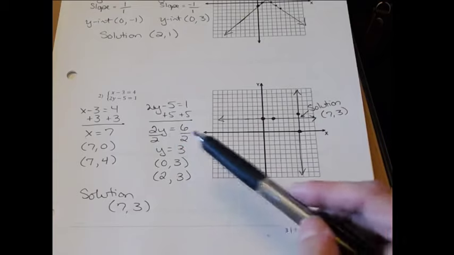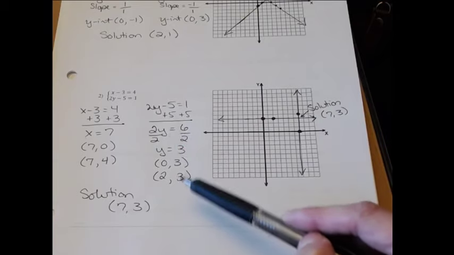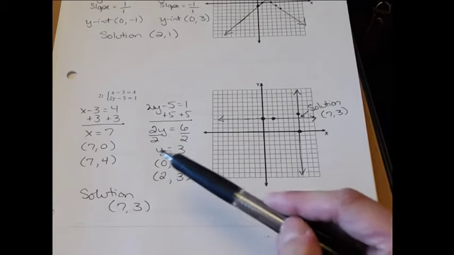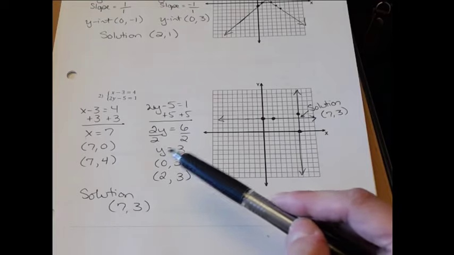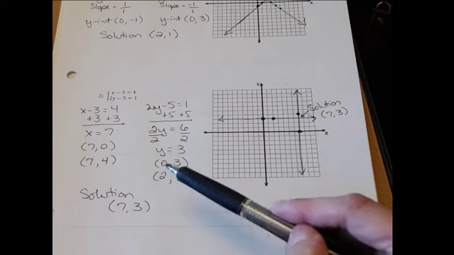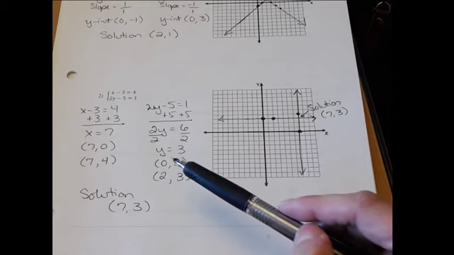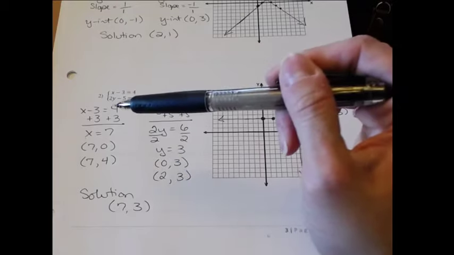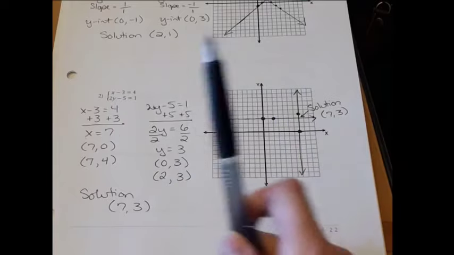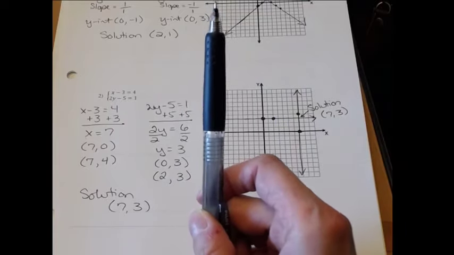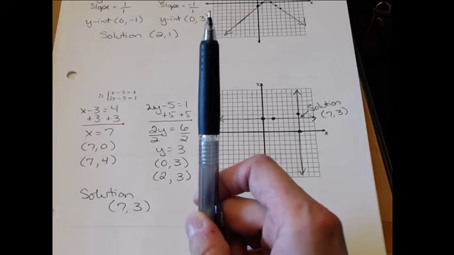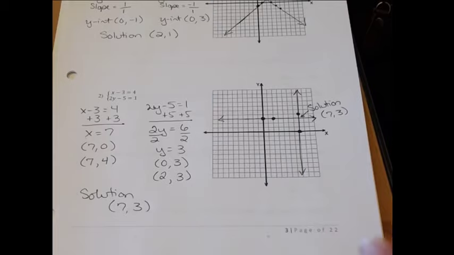Same thing here. If y is 3, x could be anything you want it to be. The only restriction is that y has to be 3. So I came up with these 2 points. And then I plotted it. You already know that y equals 3 is going to be a horizontal line. You also know that x equals 7 is going to be a vertical line. And this is just the knowledge we have from Unit 4. So make sure you're practicing that so that this makes sense. Let's turn the page.